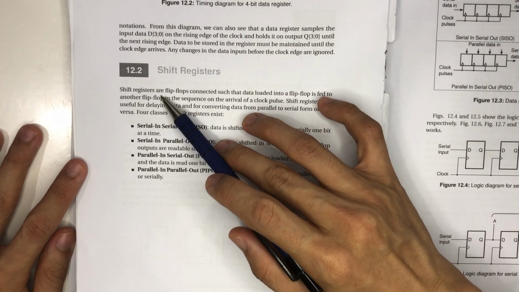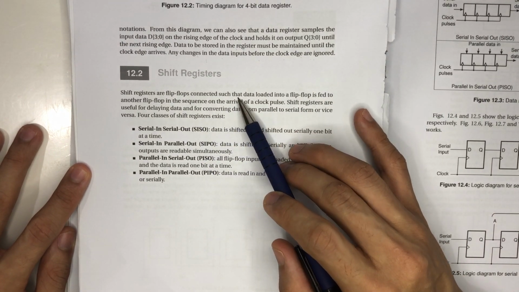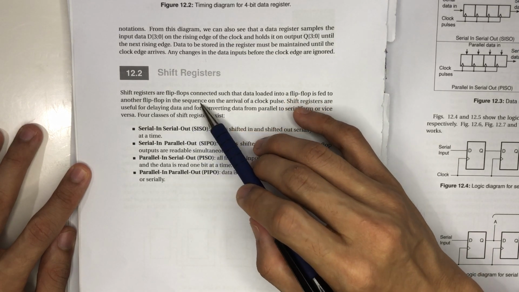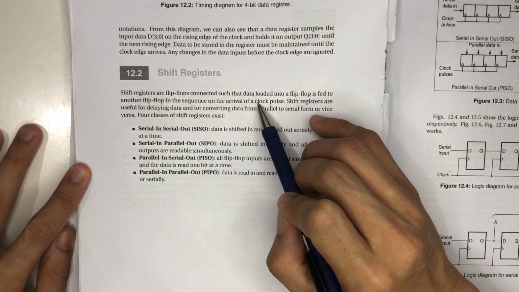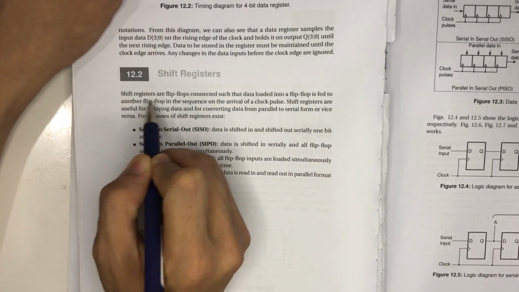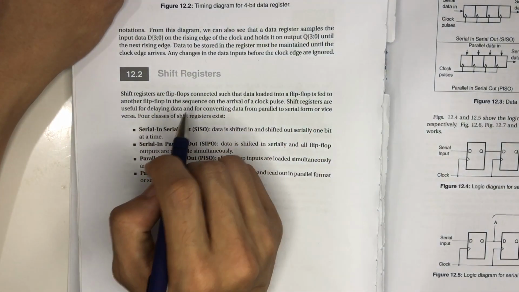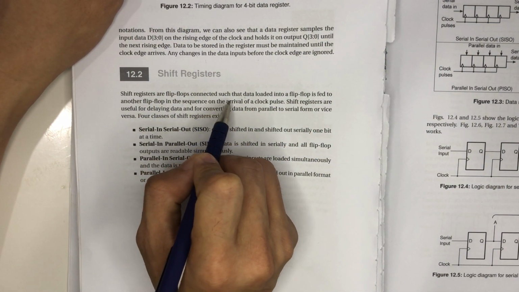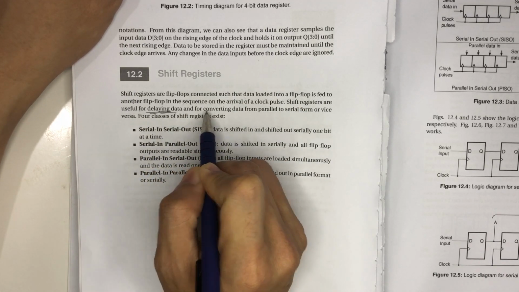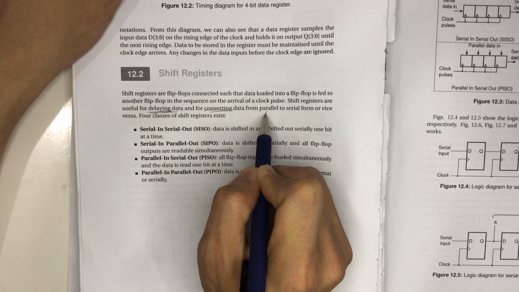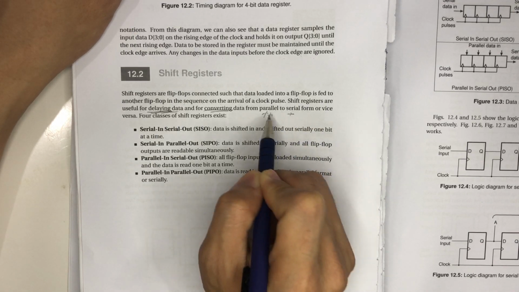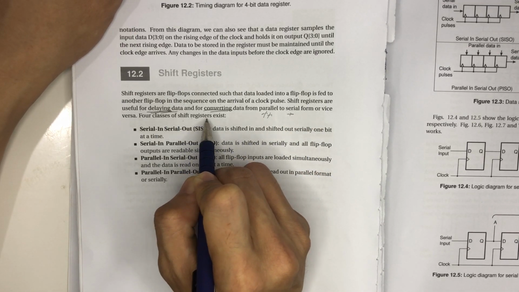So shift registers are flip-flops connected such that data loaded into a flip-flop is fed to another flip-flop in the sequence on the arrival of a clock pulse. Okay, so data loaded into a flip-flop is fed to another flip-flop in the sequence on the arrival of the clock pulse. Shift registers are useful for delaying data and for converting data from parallel to series or vice versa. Okay, 4 classes of shift register exist.